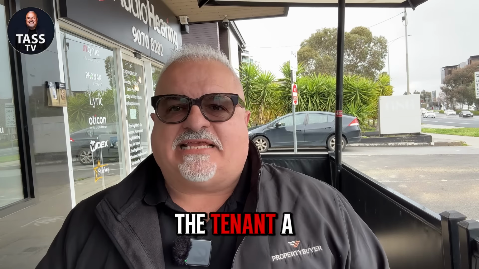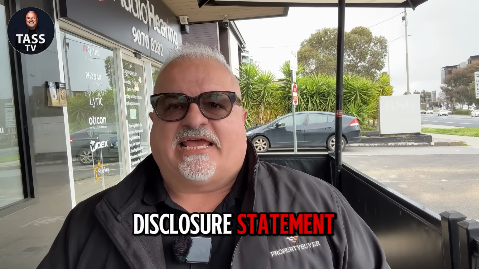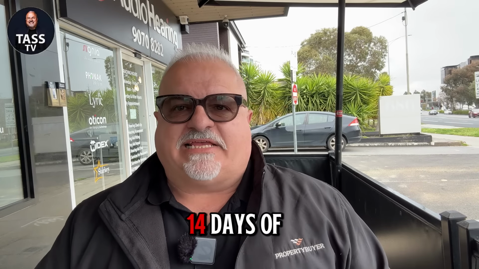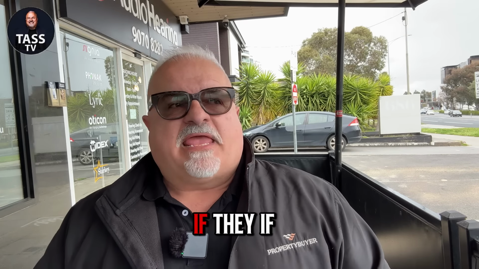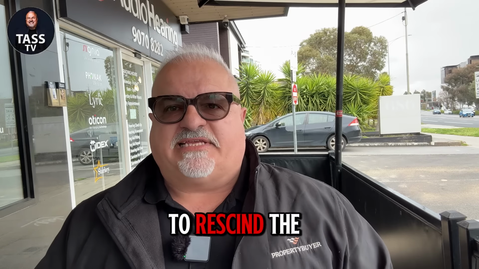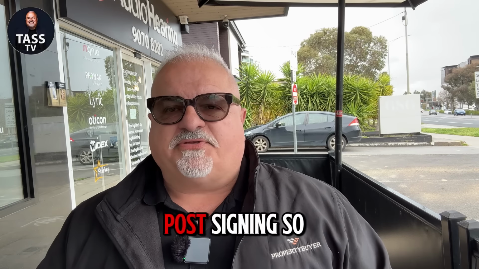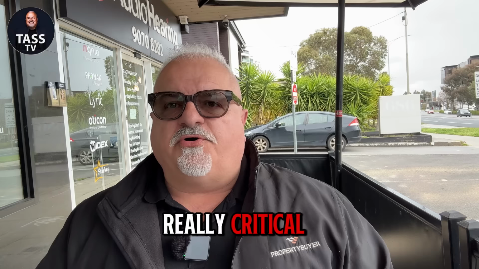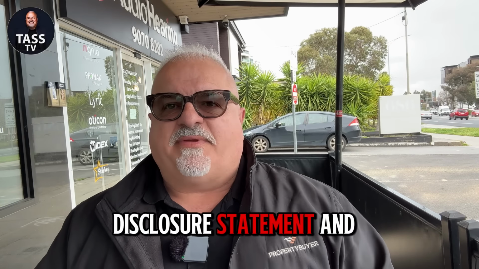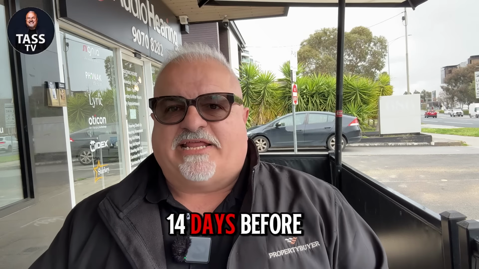The landlord is required to provide the tenant a disclosure statement, which I'll cover off shortly, and a draft lease within 14 days of signing. If the landlord doesn't do this, the tenant then has a right to rescind the contract, post signing. So this is really, really critical. The landlord must provide the disclosure statement and a draft lease to the tenant 14 days before signing.